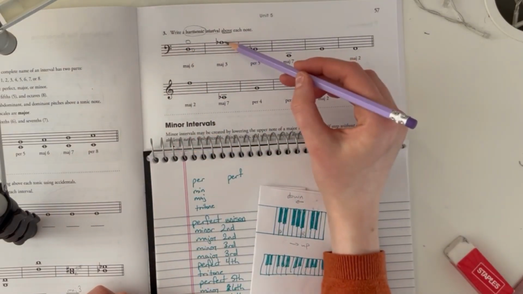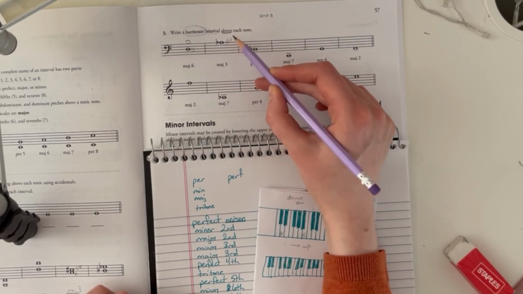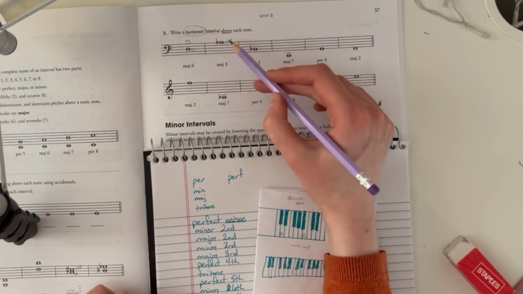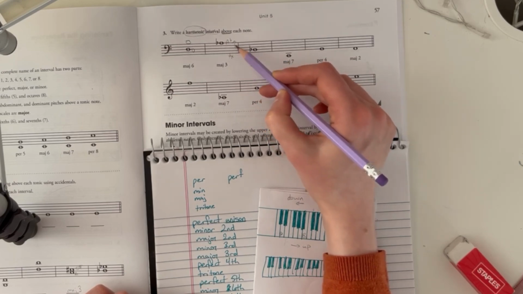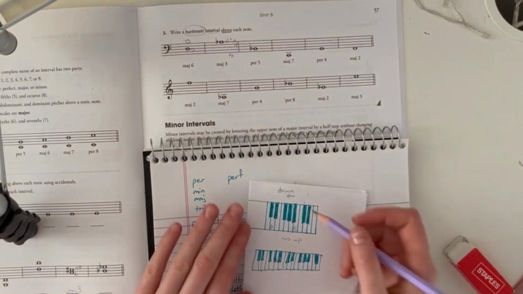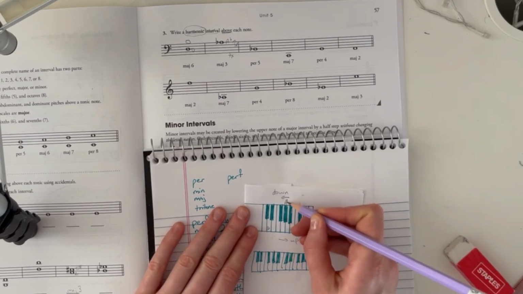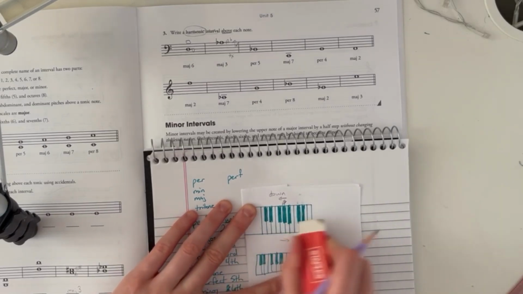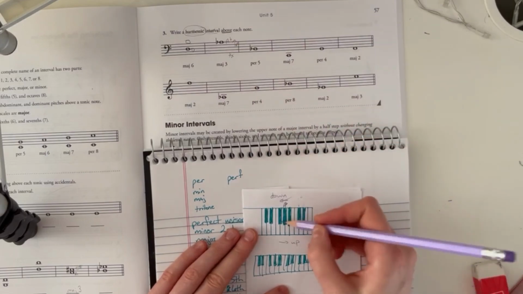Let's do the major third. So we're starting on an A flat, and we have to go above. We have to go that way, not that way. So we have the A flat, we're going to go higher by a major third.